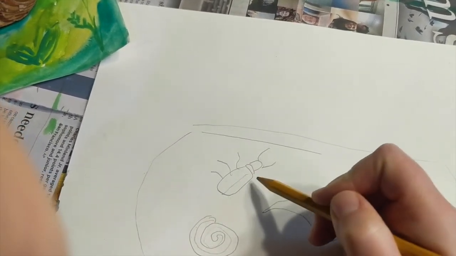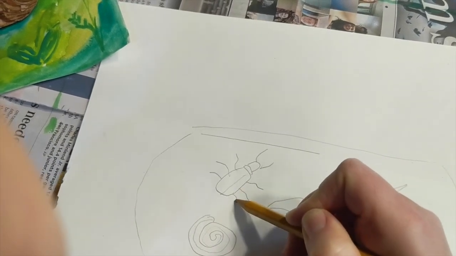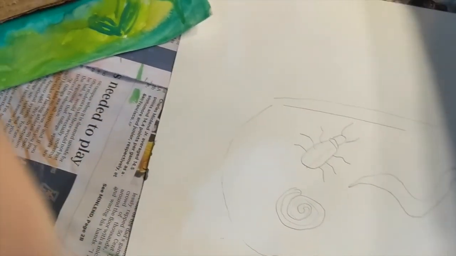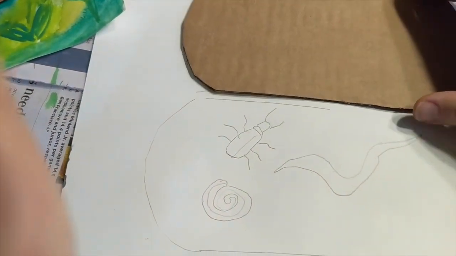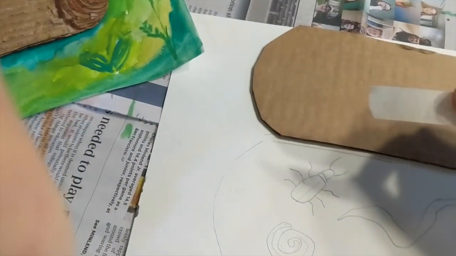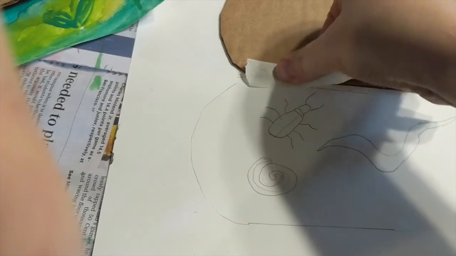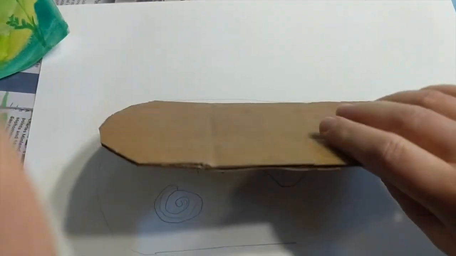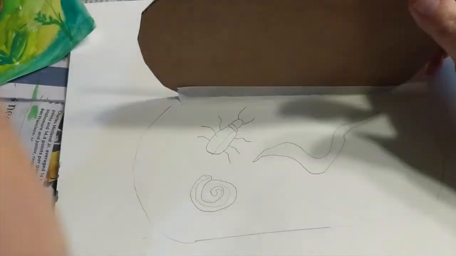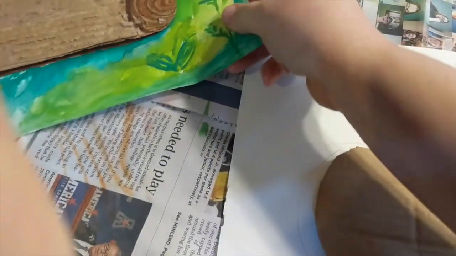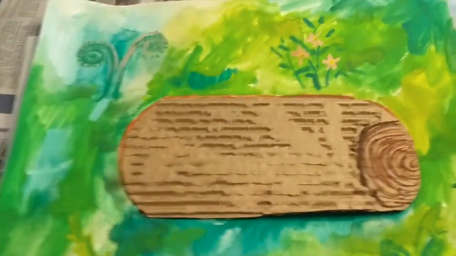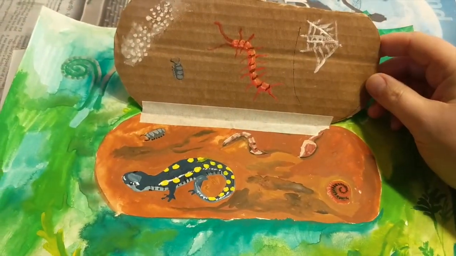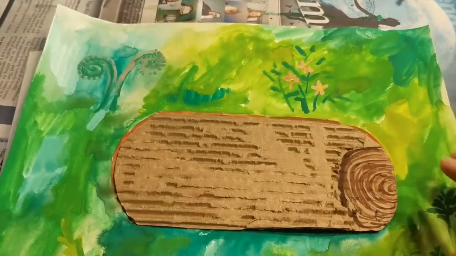And when you get finished coloring all of that in, however it's going to look, you're just going to take a strip of tape and attach your log on top of your picture so that you can let those little critters hide, and then when you open up, you can see them. And I'll show you what that finished one looks like. This is what mine looked like with the cardboard flap. Flipping it up, you see all those little critters, but they stay hidden just like they want to be.